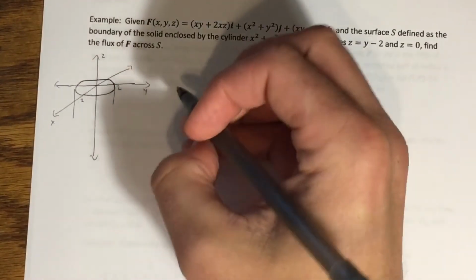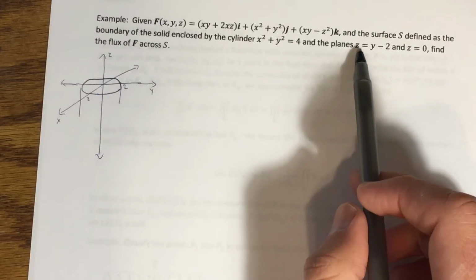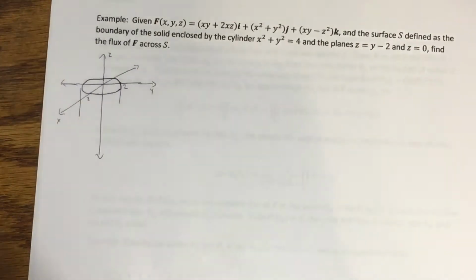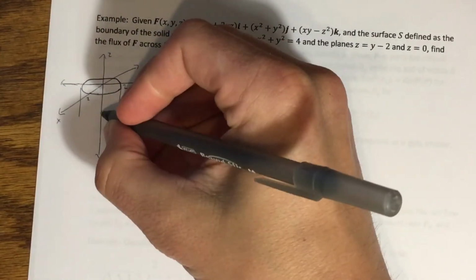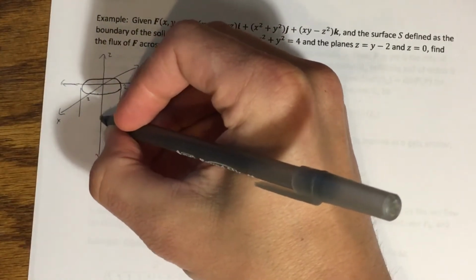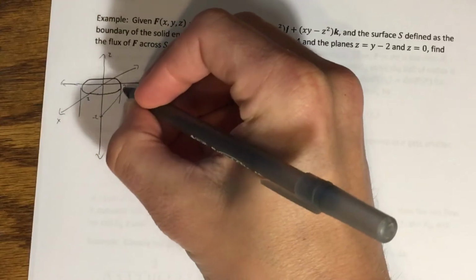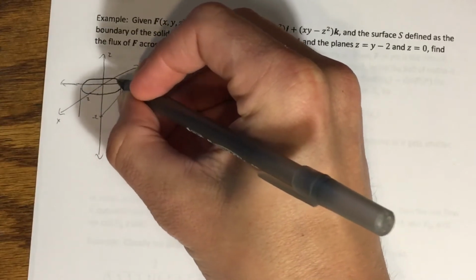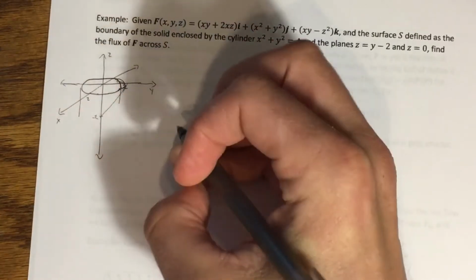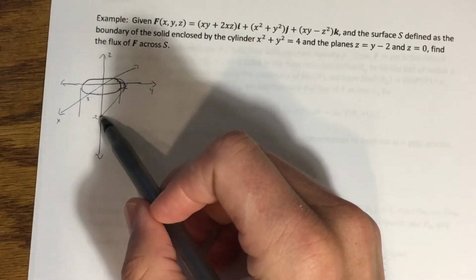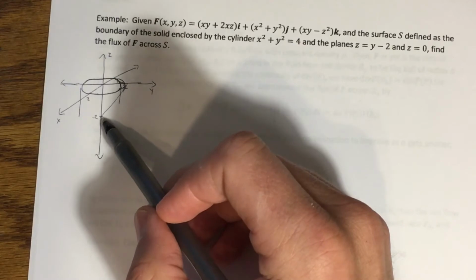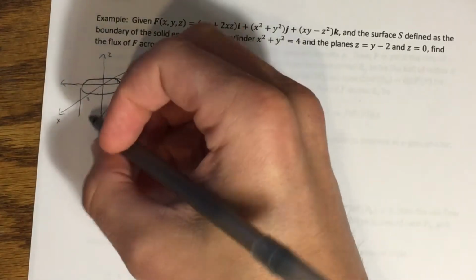And then the plane z equals y minus 2, the trace of that plane in the yz plane would look like, let's go like this, -2. It would look like a line of slope 1 and y-intercept, or z-intercept, of -2.